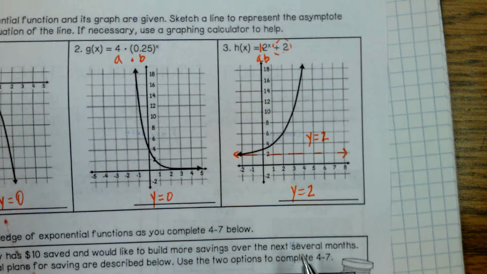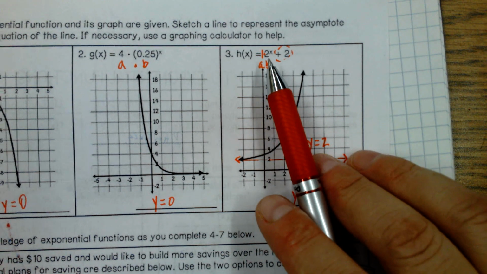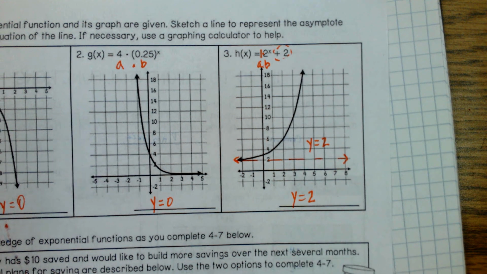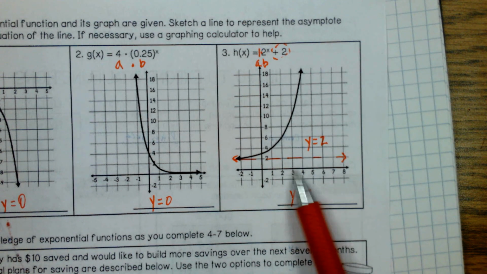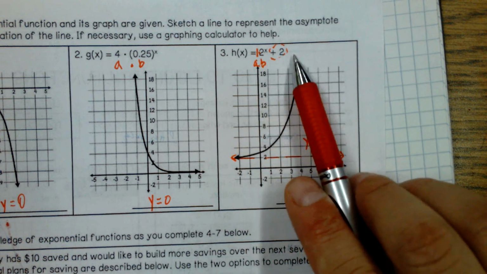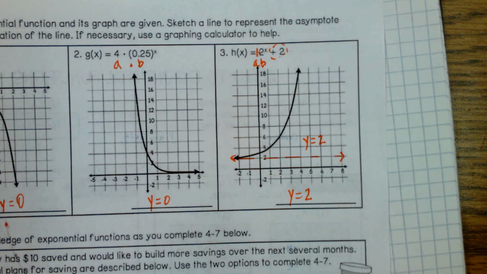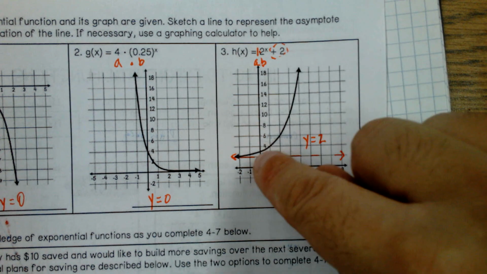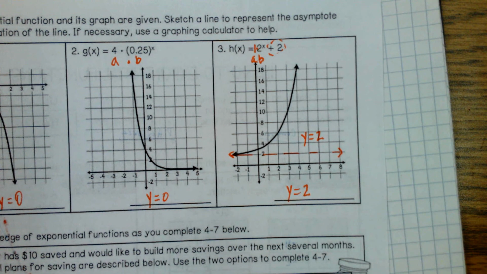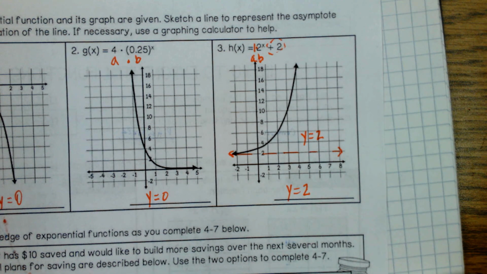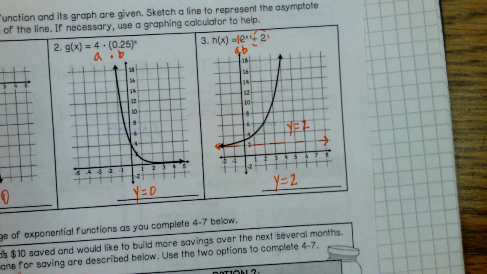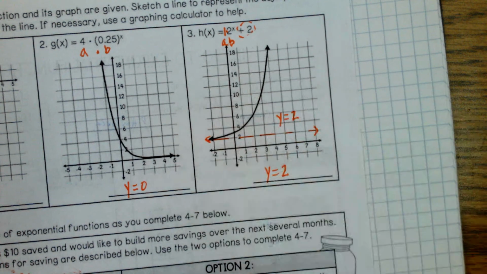Which 2 do you think affected that? The base number 2, in other words, the b value, or the number that we're adding? What do you think pushed it up to 2 instead of 0? The 2 here in the base or the plus 2? Because it's not crossing at 0, right? It's not like these where the asymptote's at 0. It got pushed up to 2. The plus 2 there basically did that. So that's always going to affect where the asymptote goes if you add or subtract something.